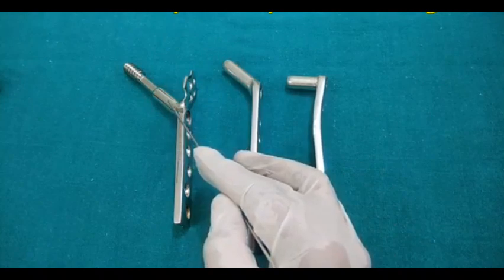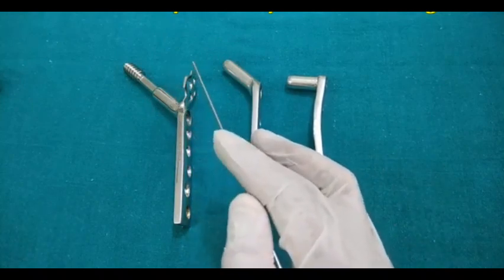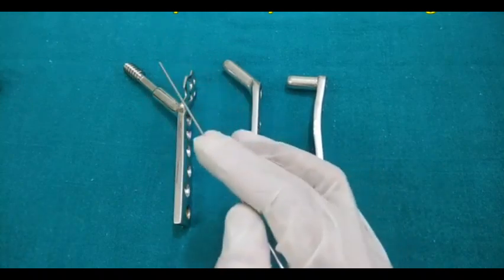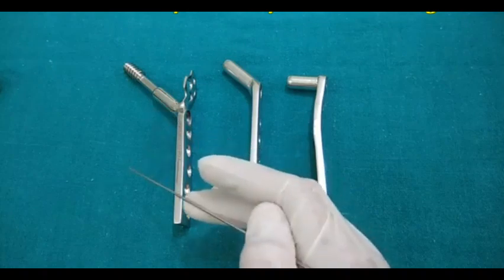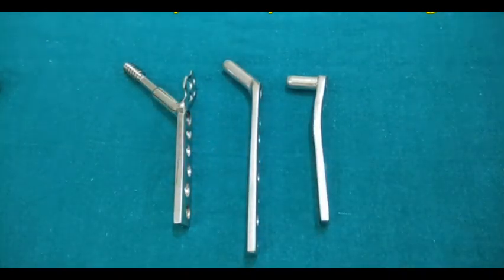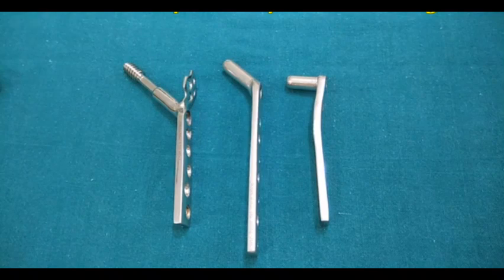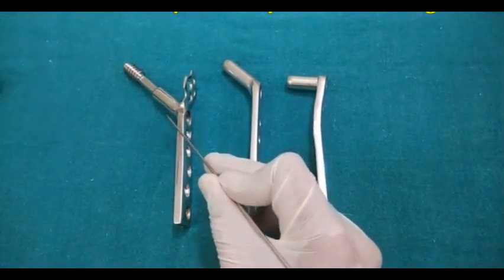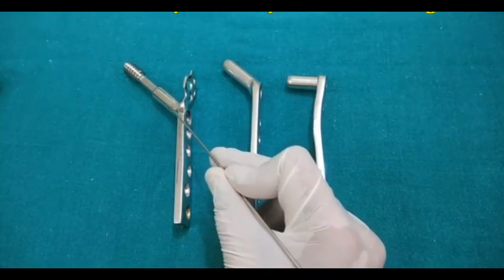That is posterior in the lateral view and inferior in the AP view. So you should aim for the posterior-inferior aspect of the femoral head, where the bone quality is very good and you will get a good purchase. So center is the first position of acceptance, and the second acceptable position is posterior-inferior.